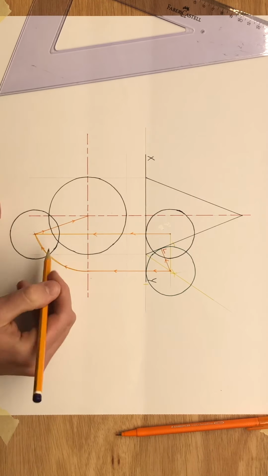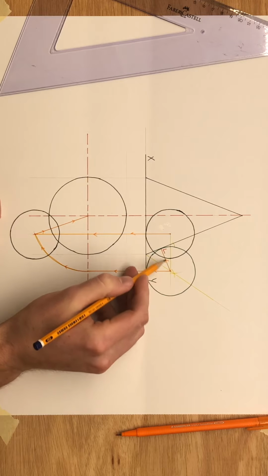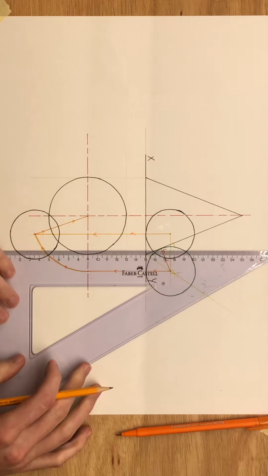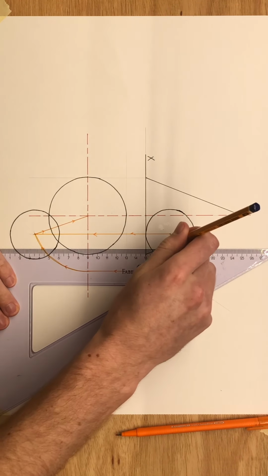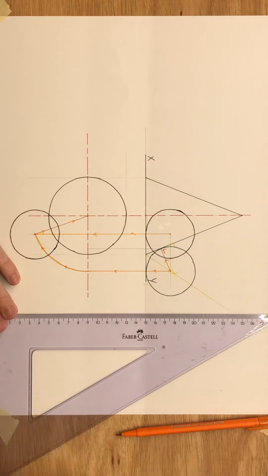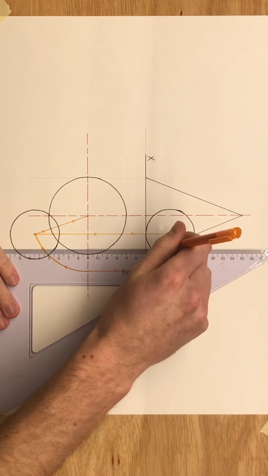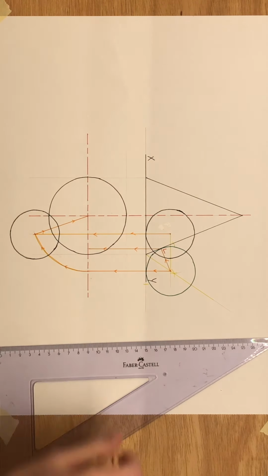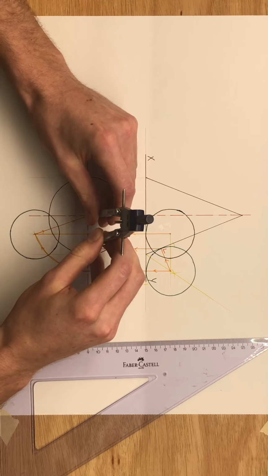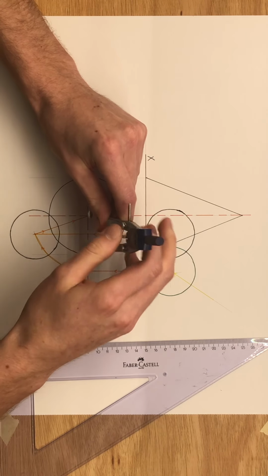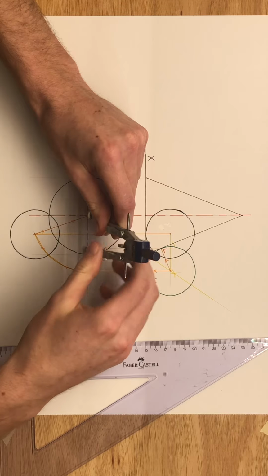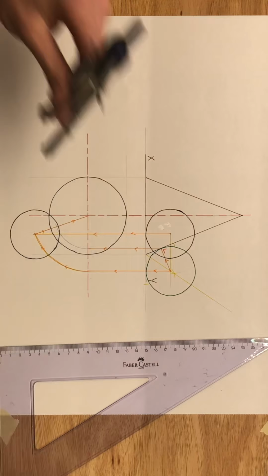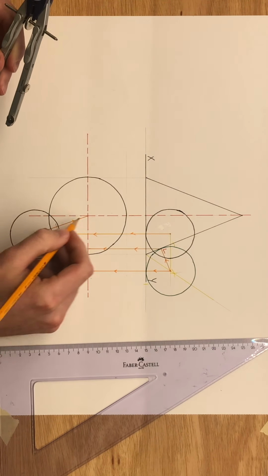Now, when I went perpendicular, it creates a point here on the edge of the cone. So I'm going to bring that down to where it hits the center of the circle here. I'm going to do this in orange again because it's just easier for me to see. So that comes down here. I'm getting my compass, center of the circle, spread it out to where it hits the axis. Rotate it to where it hits this line here, what I brought up from the center.